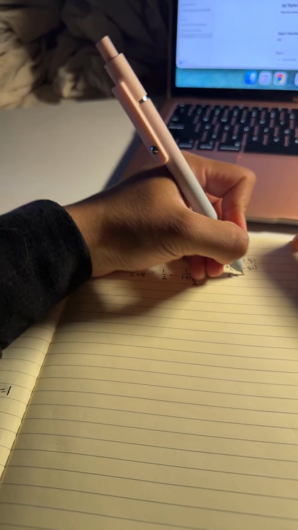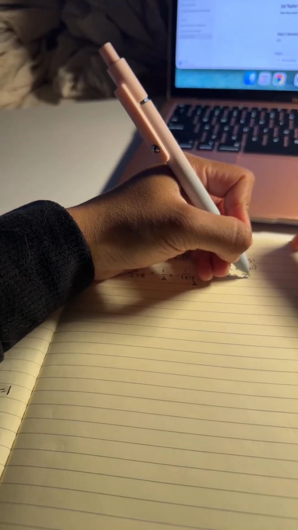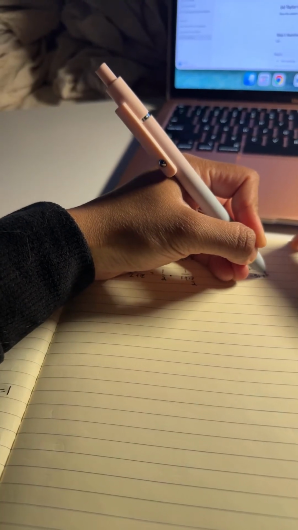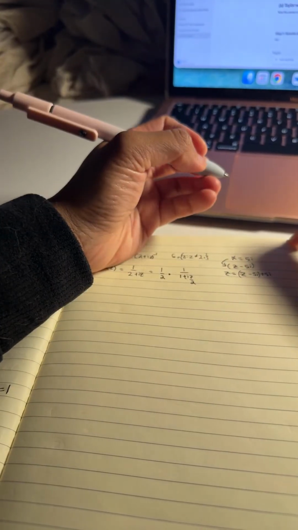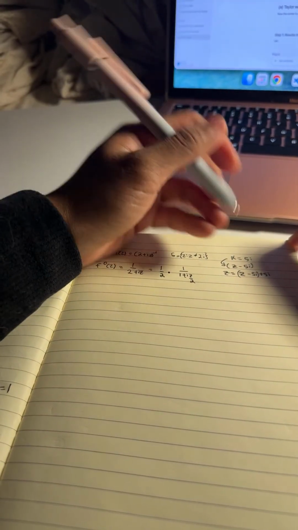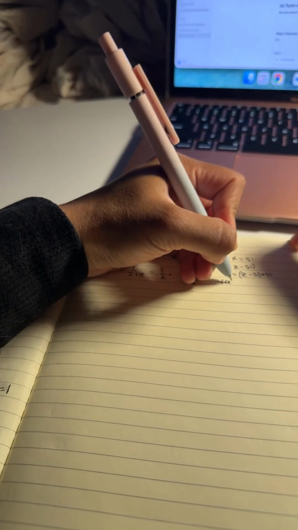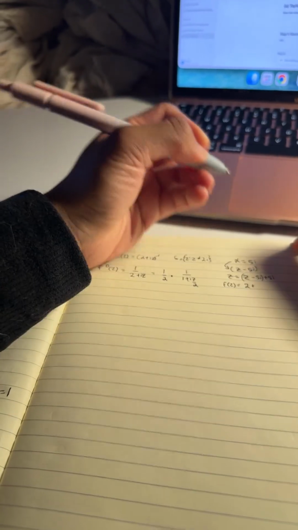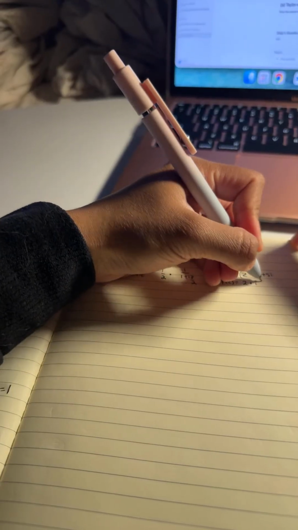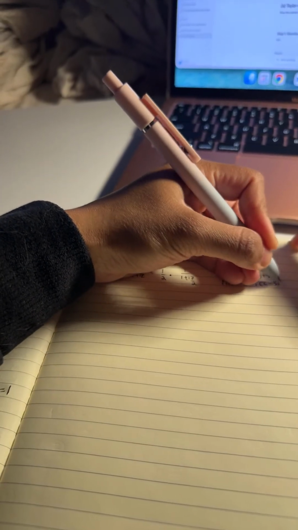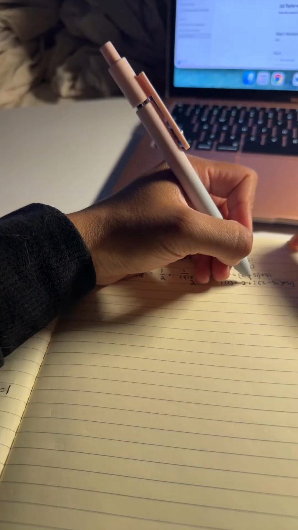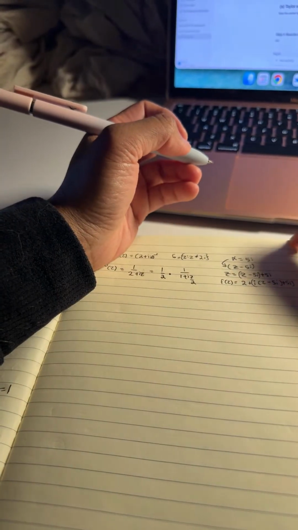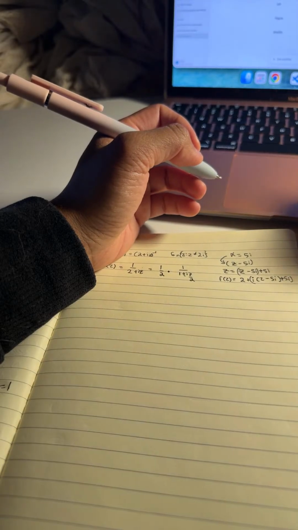So z equals z minus 5i plus 5i. And then you plug that into f of z. 2 plus i of z minus 5i plus 5i to the negative 1 power.